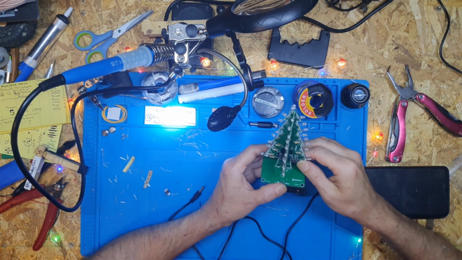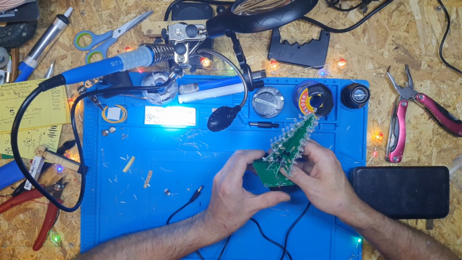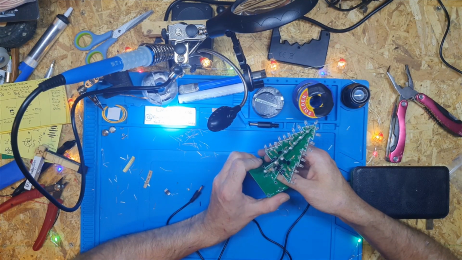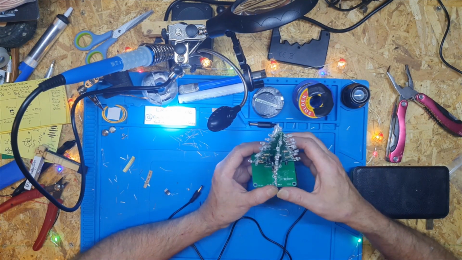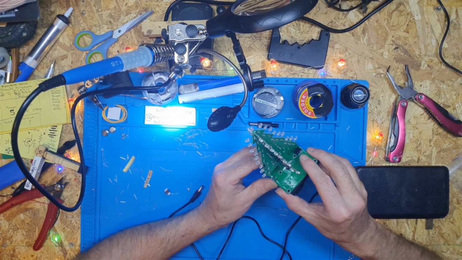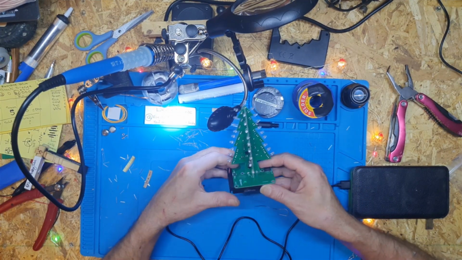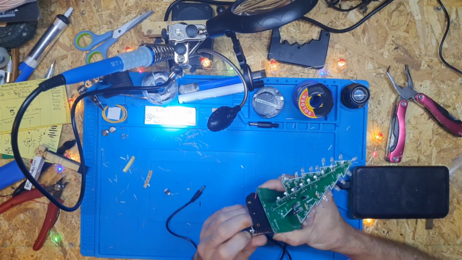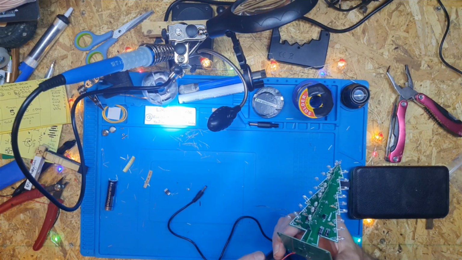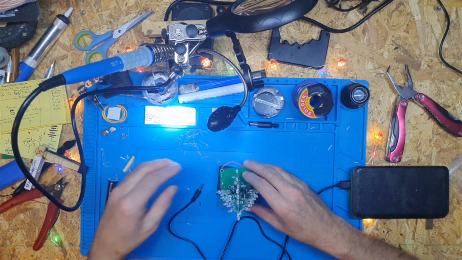No. Now, let's have a look at this. That's negative. All the capacitors are in the right place. Transistors are in the right place. Let's see what's wrong. It would be a shame if this is back to front and all the LEDs are... Oh, of course.